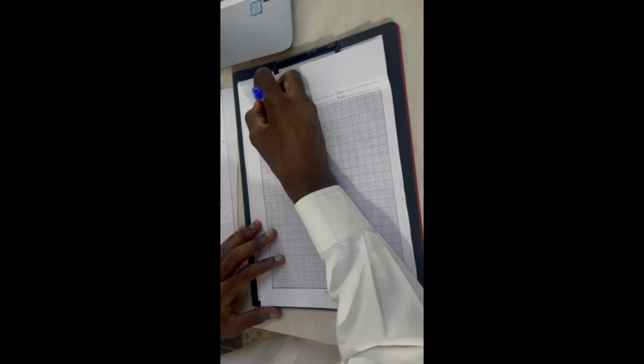And on the vertical axis, we are plotting sine square theta slash times 10 to the negative 2. So that is it. I will show you how to come up with the scale here very fast.